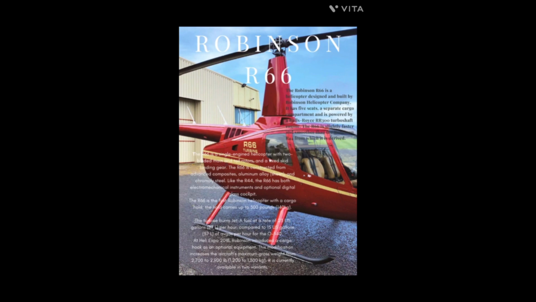It can hold cargo of up to 140 kg. It is a helicopter designed and built by Robinson Helicopter Company and also powered by a Rolls-Royce RR300 turbine engine.